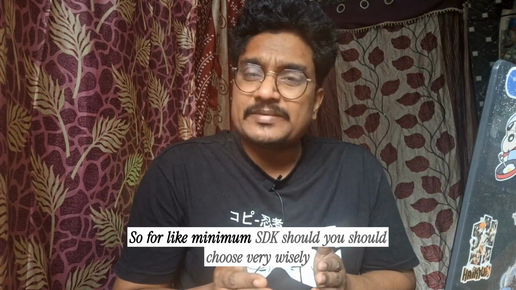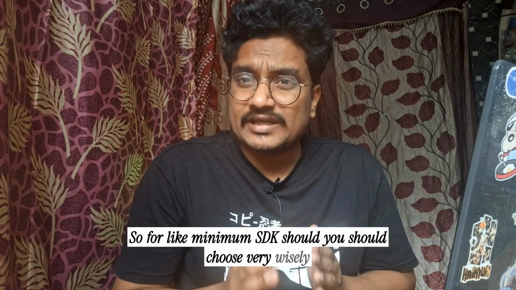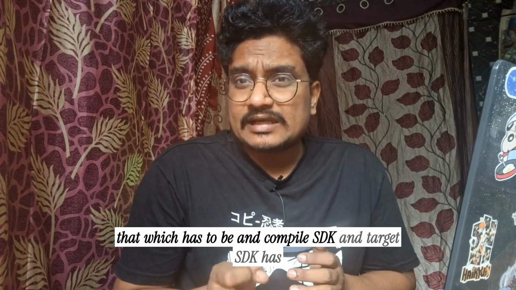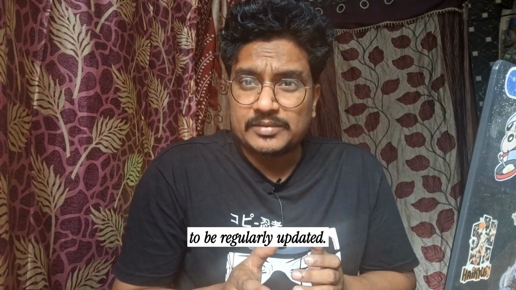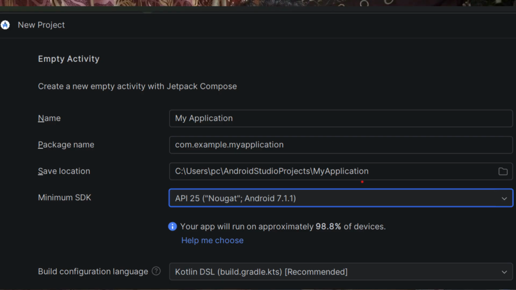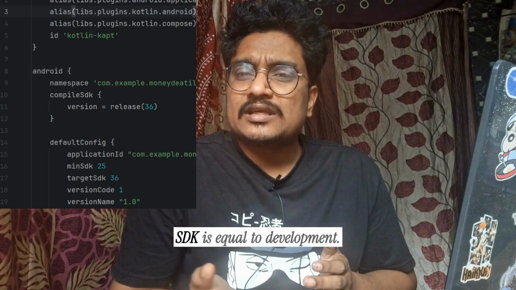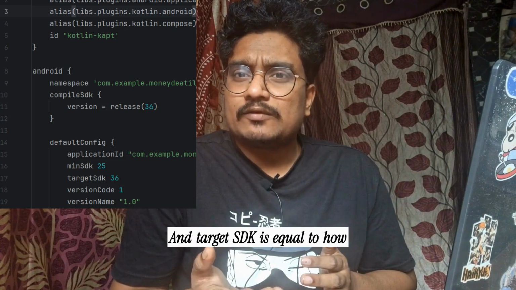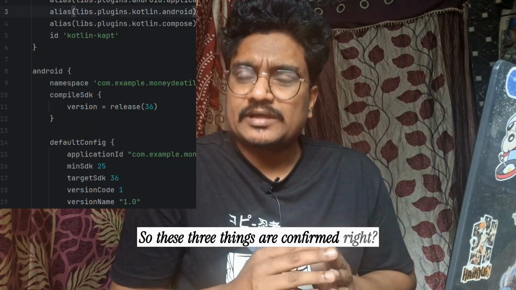For minimum SDK, you should choose very wisely, and compile SDK and target SDK have to be regularly updated. You have to be aware of these things. So that's it for today, guys. I hope you understand. In simple terms, you can remember that minimum SDK is equal to reach, compile SDK is equal to development, and target SDK is equal to how your app behaves in the latest version. So these three things are confirmed.